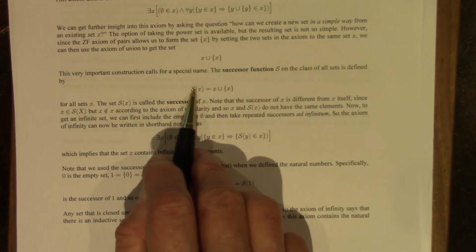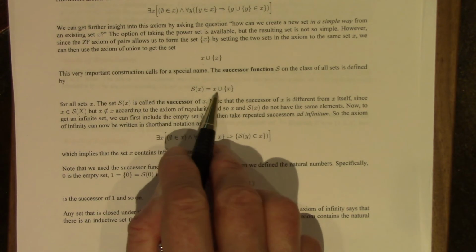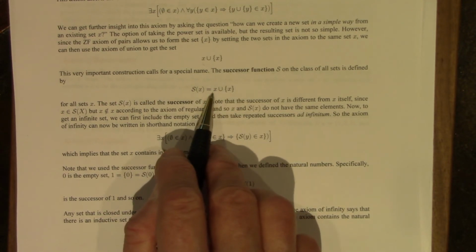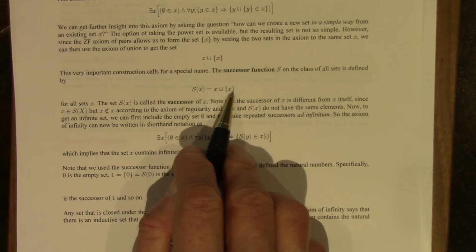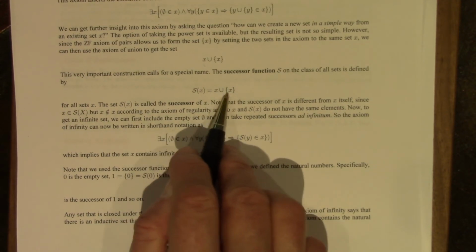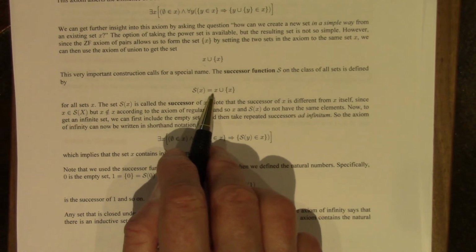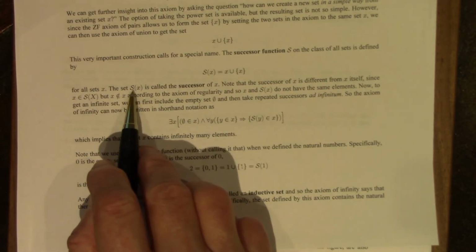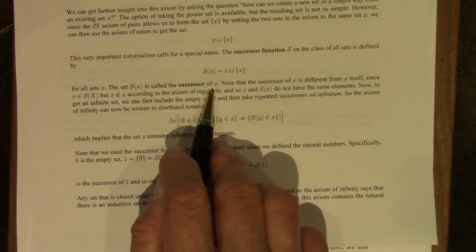The successor of a set X is this set. Again, this is legal. It's a real set because of the axiom of pairs and the axiom of union. S of X is called the successor of X.